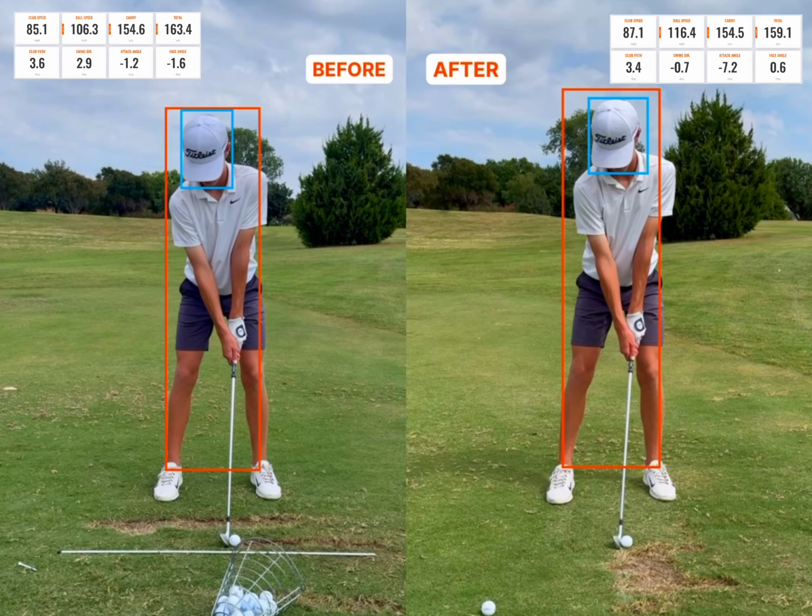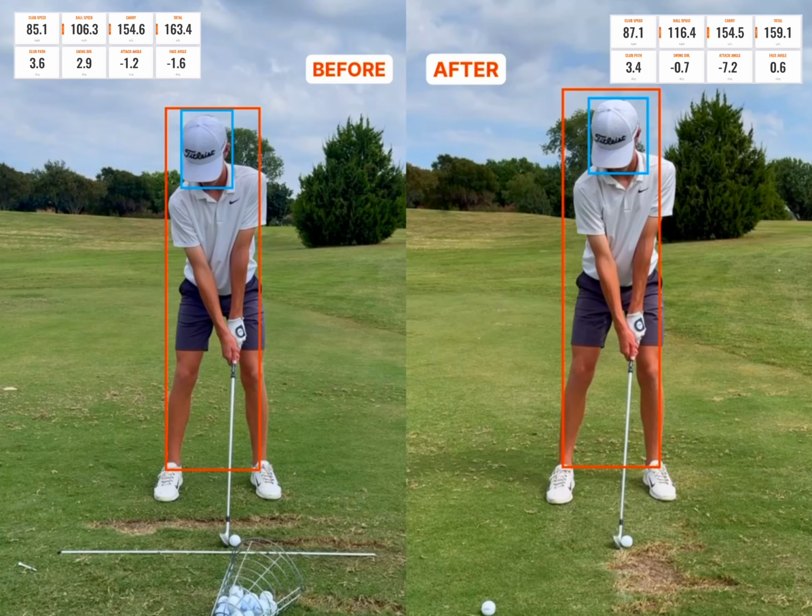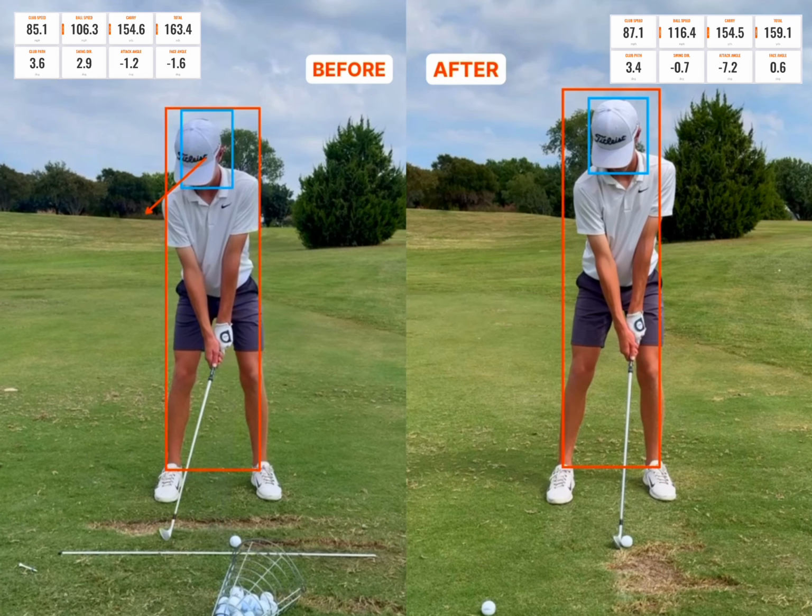As I take this video up, I think the first thing you're going to notice is, well, let's start with the address. You can see the ball is pretty far forward. This player is trying to hit a draw. And so as we take the club back, you can see there definitely is this move to the trail side where the head wants to move kind of down and to the right, to the player's right.